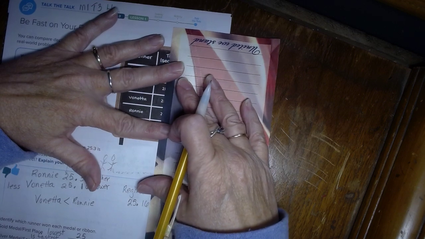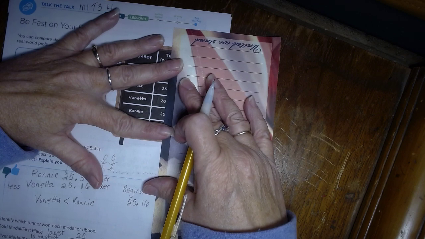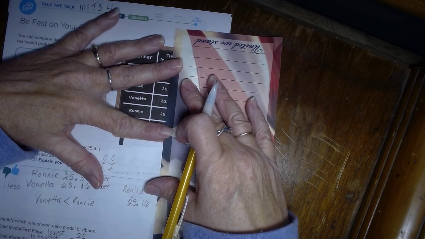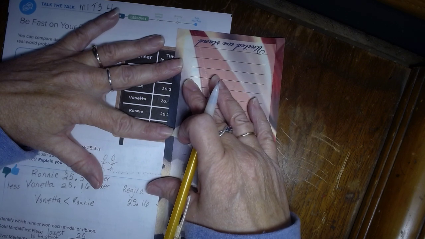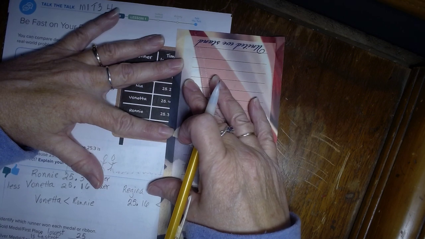If I cover them up, all three have a 2 in the tens place. All three have a 5 in the ones place. There's our decimal point. I know we're lined up properly. Okay, so I have a 2, a 1, and a 3.